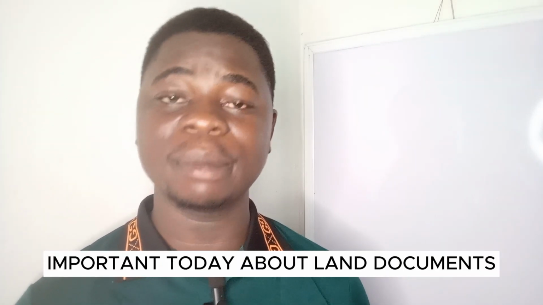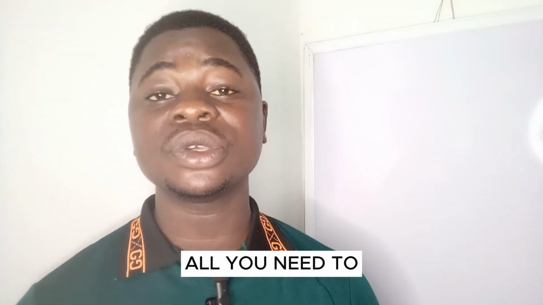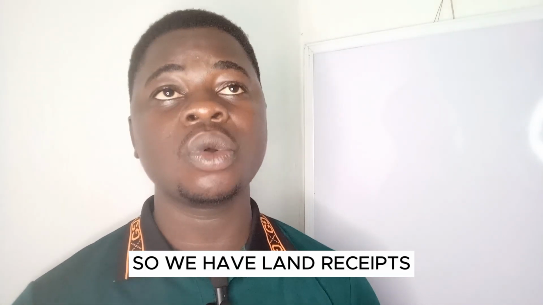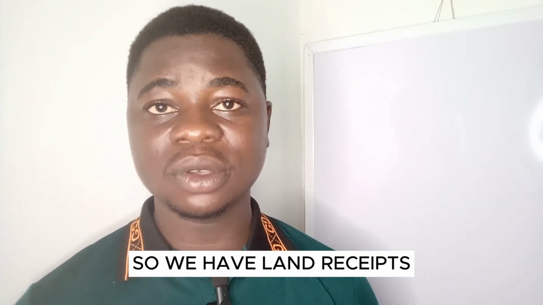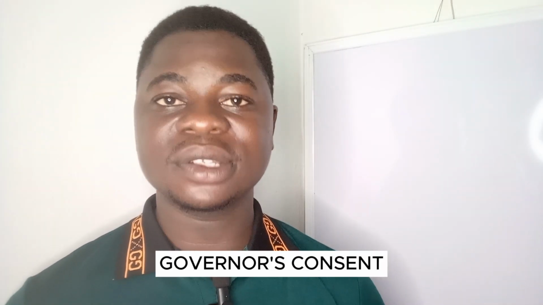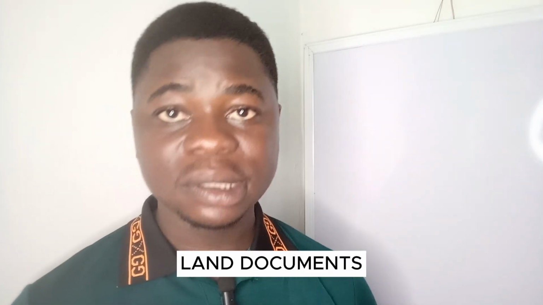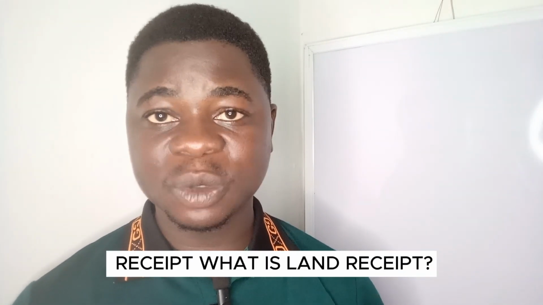Something important today about land documents. I want to talk about land documents and all you need to know about them. So we have a land receipt, survey, deed of assignment, C of O, and governor's consent. Those are the things we have about land documents. So starting from land receipt, what is a land receipt?